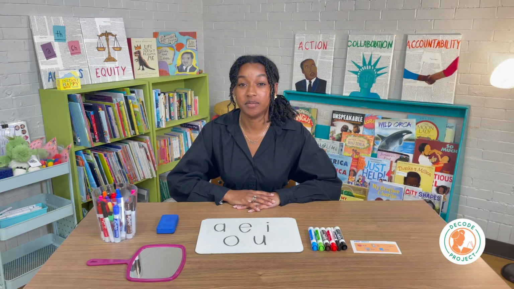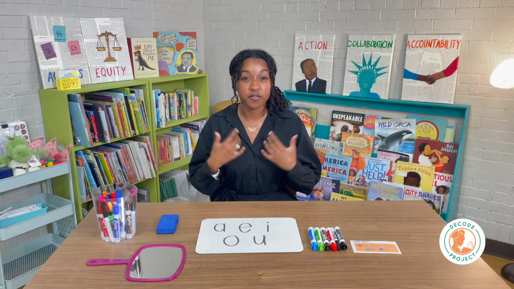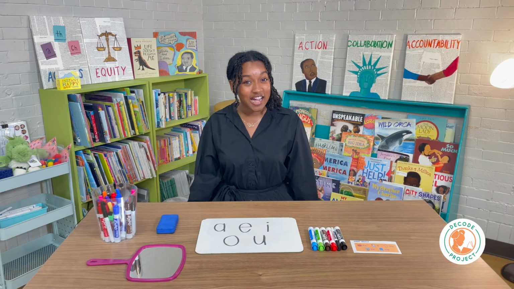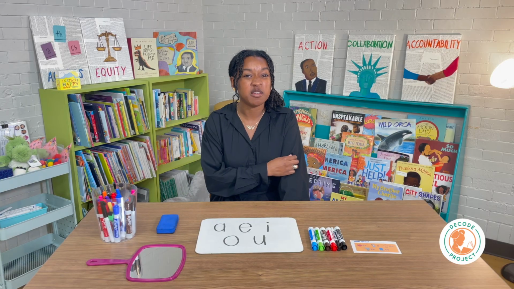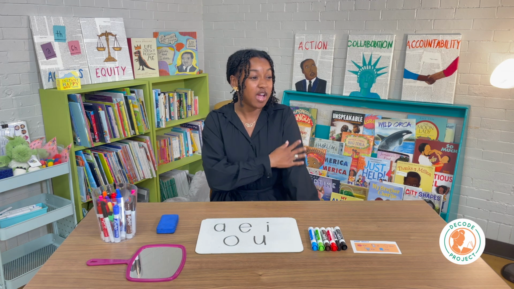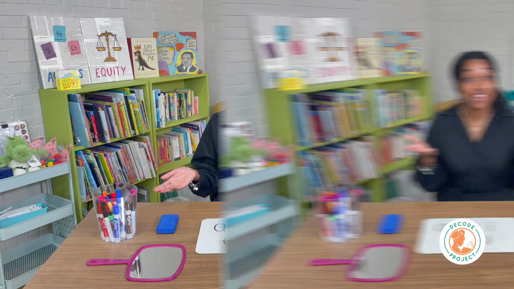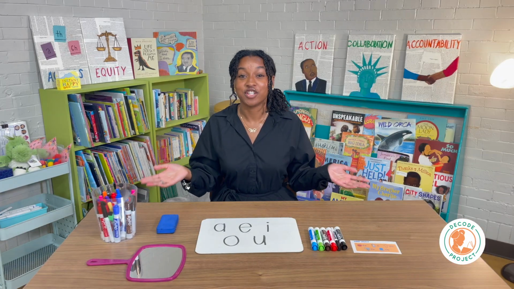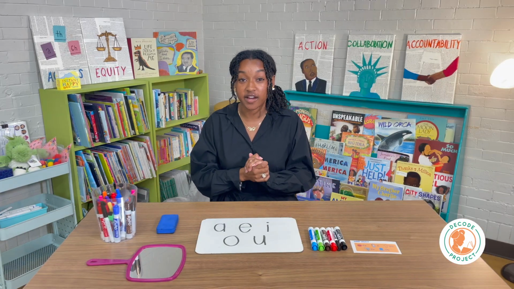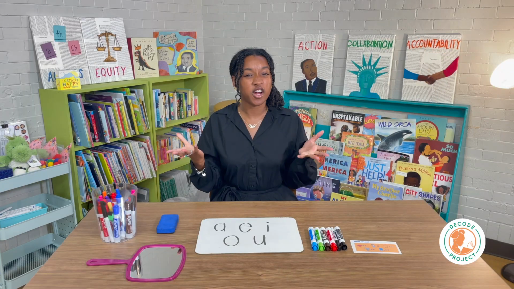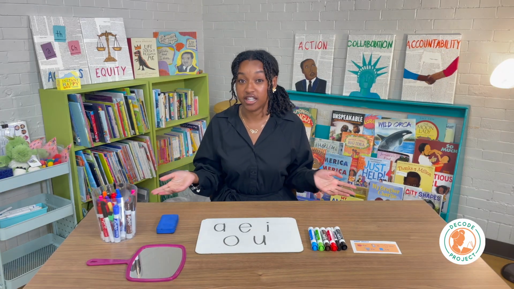For this one, I'm thinking of a word. It's a feeling. When you go outside in the summer, sometimes you get bit by a bug. And then you have a little bump and you start to do this. And that's because you feel what? Itchy. Exactly. So that's our keyword for our short vowel sound for I. What's the first sound that we hear at the beginning of the word itchy?